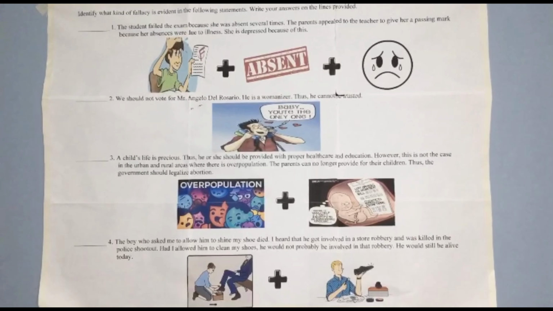The next type of instructional material that I have here is an example of a visual material. In here, I made a tar papel wherein I used pictures. This will be used in the evaluation part because this is actually an exercise in order for me to know if my students have learned something. Through these pictures, my students will easily identify what kind of fallacy is evident in the following statements.